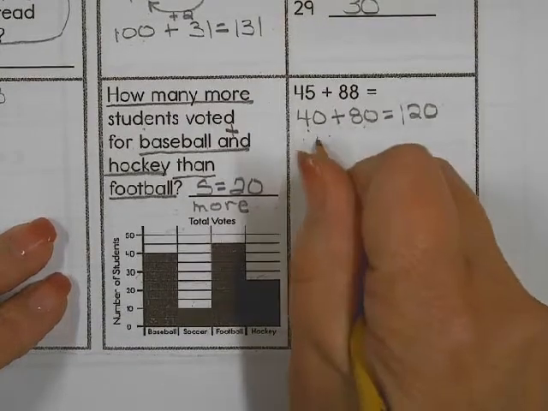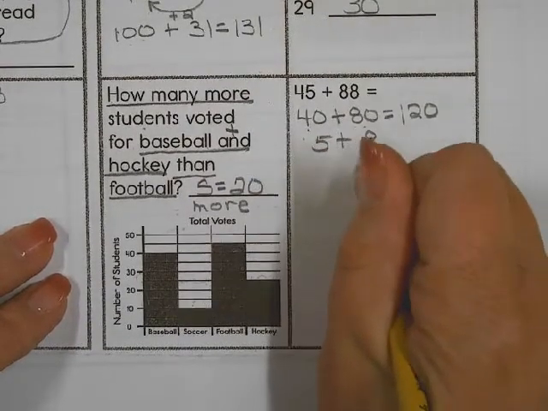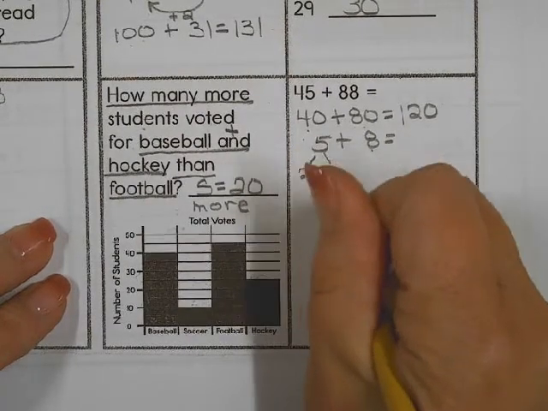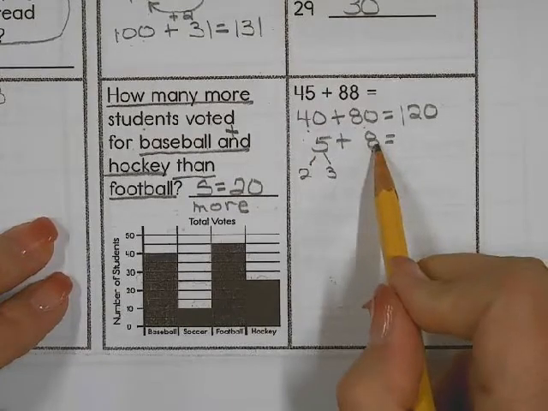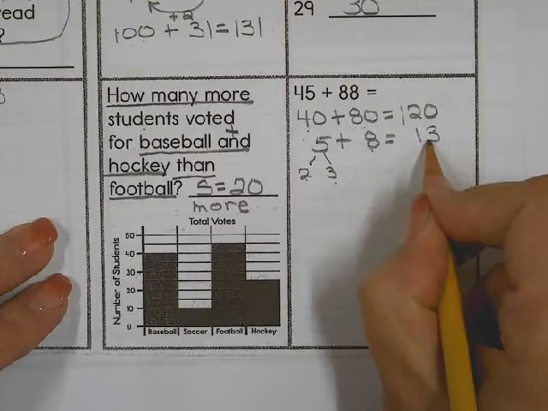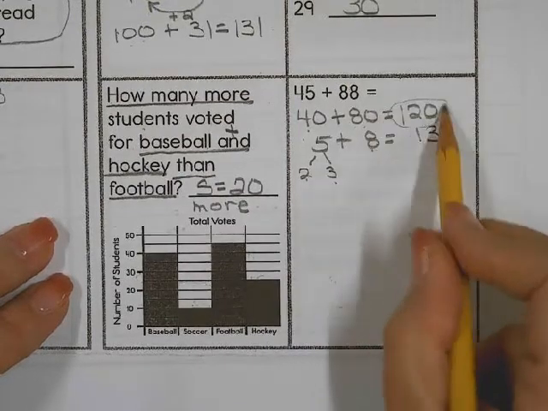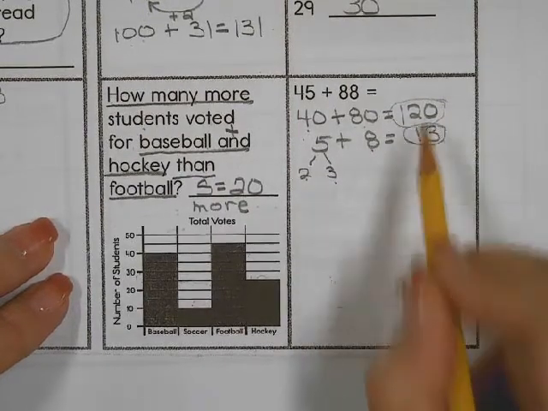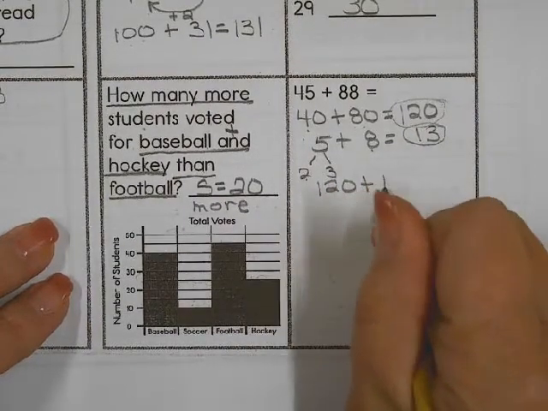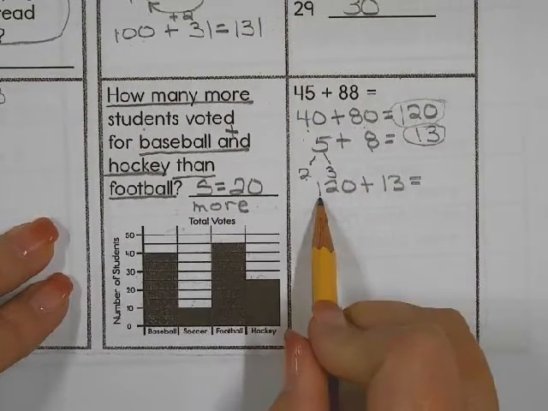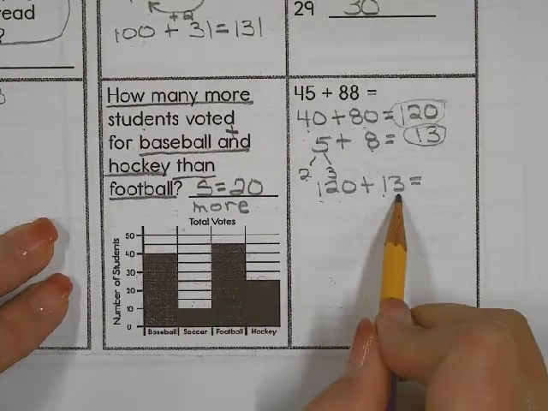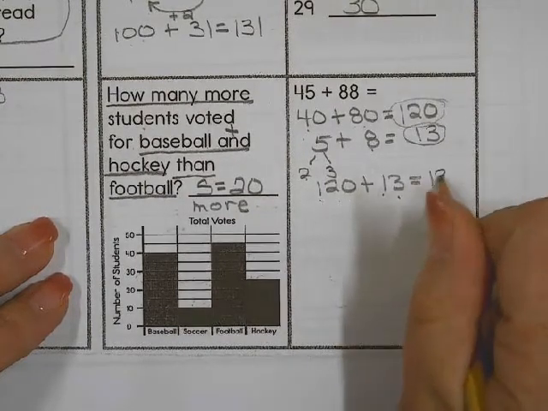Then if I take my 5 and my 8, I can break this up as 2 and 3. 8 and 2 makes 10, plus 3 more is 13. So now I take the 10s partial sum and the 1s partial sum and add them together. 120 plus 10 makes 130, plus 3 makes 133.